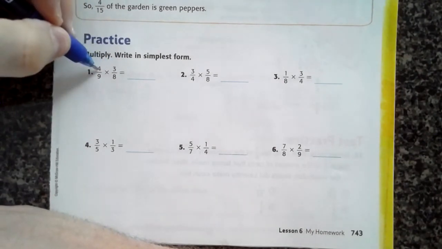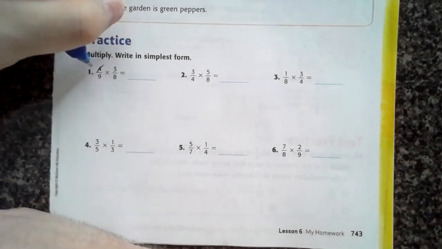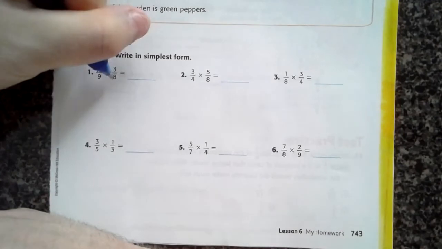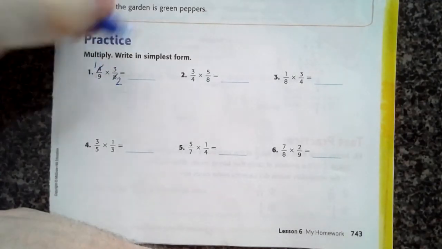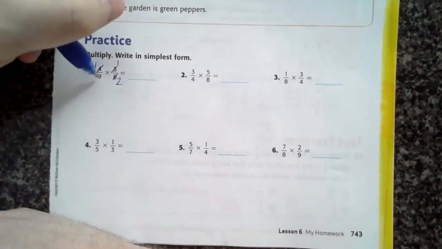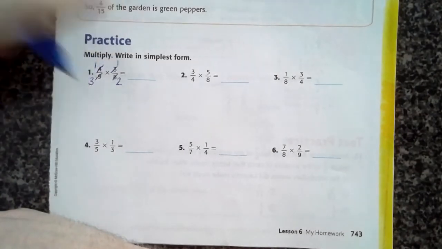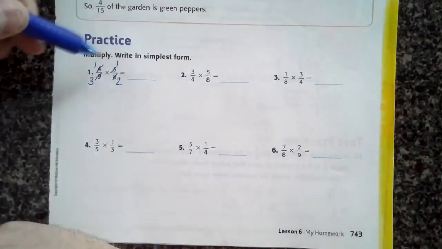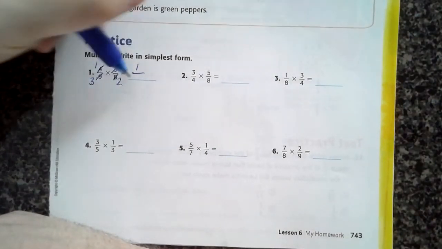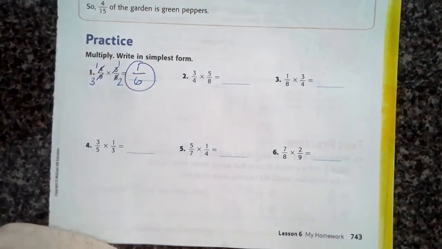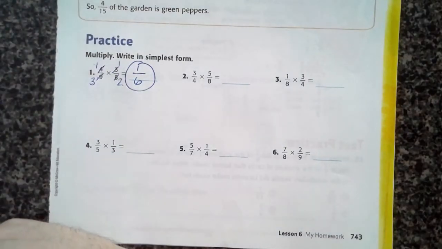Like this one here, I look at this and I say, well, 4 goes into 8. So I'm going to divide both of these by 4. So 4 divided by 4 is 1. 8 divided by 4 is 2. Again, 3 goes into 9. So 3 divided by 3 is 1. 9 divided by 3 is 3. And then multiply straight across. 1 times 1, which is 1. 3 times 2 is 6. So everybody has number 1 done for them.